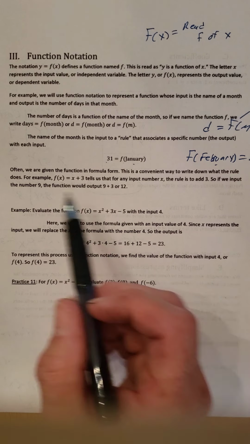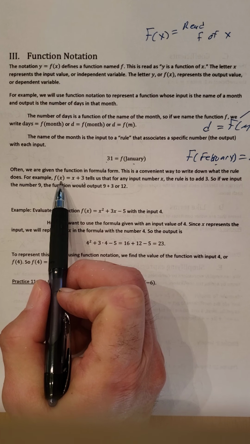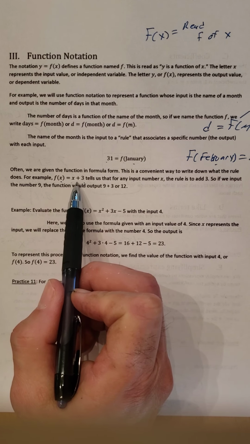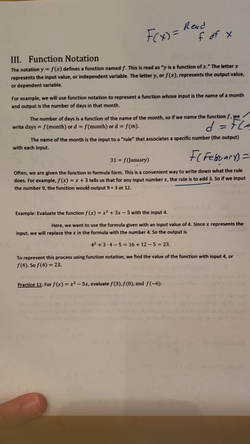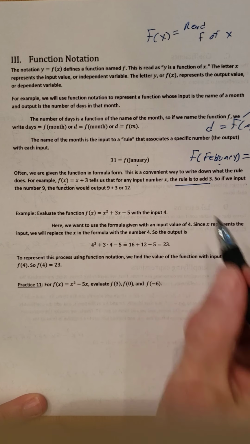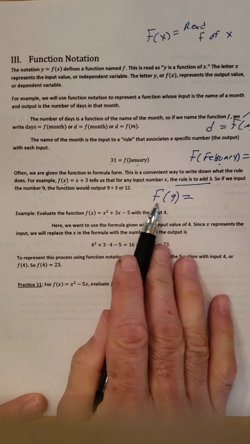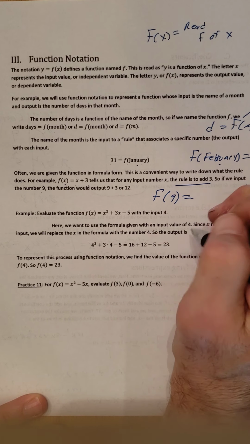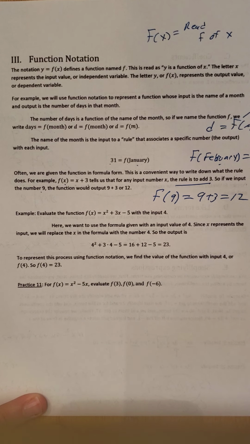Okay, so when we get down to this function, f of x equals x plus 3. X is my input, f is my rule. So my rule is I'm just adding 3 to it. So the rule is to add 3. So if we input the number 9, the function would be 9 plus 3 or 12. So that would look like this. f of 9, I'm plugging 9 into f. This becomes 9 plus 3. I end up with 12.